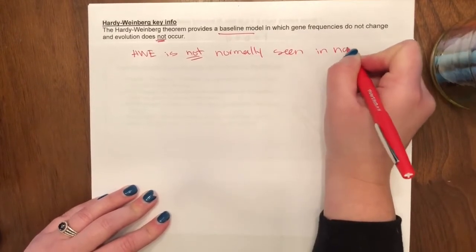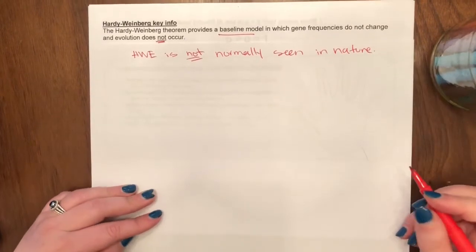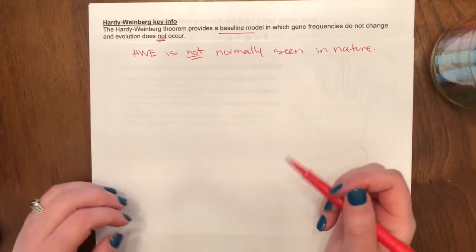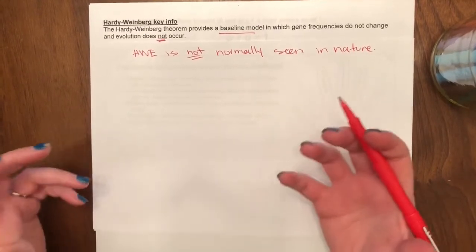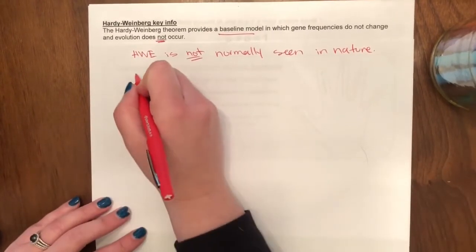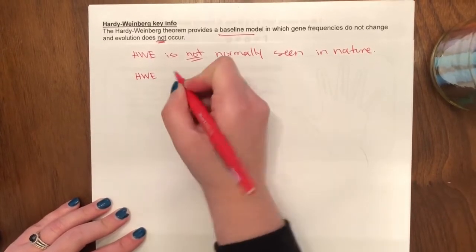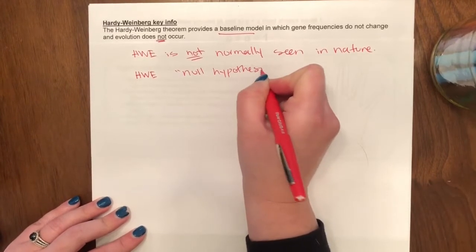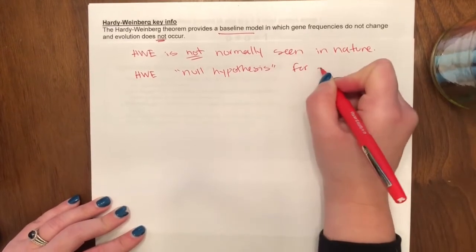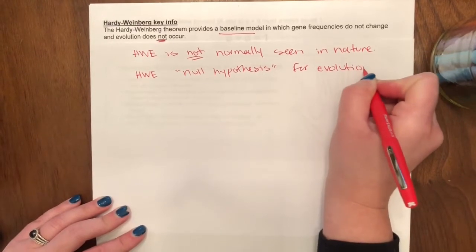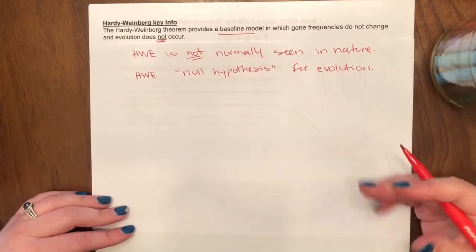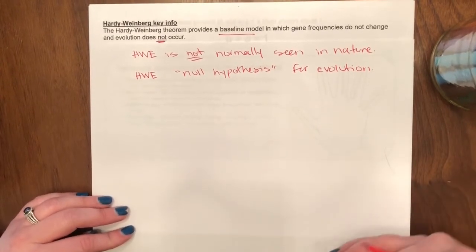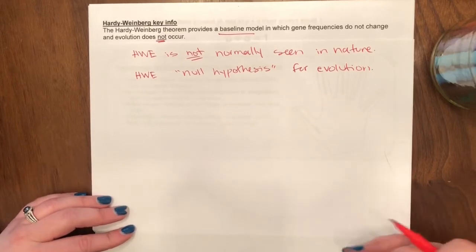So if it's not normally seen in nature, why is it important? It's important because it lets scientists have sort of a 0 point that they can compare real evolving populations to. So I like to think that Hardy Weinberg equilibrium is sort of like a null hypothesis for evolution. In other words, a population that is in Hardy Weinberg equilibrium is not evolving, and so then we can compare real populations to Hardy Weinberg populations to prove that they are evolving.